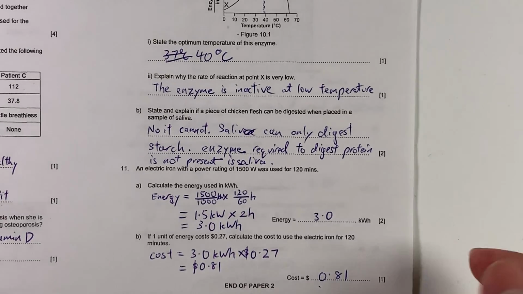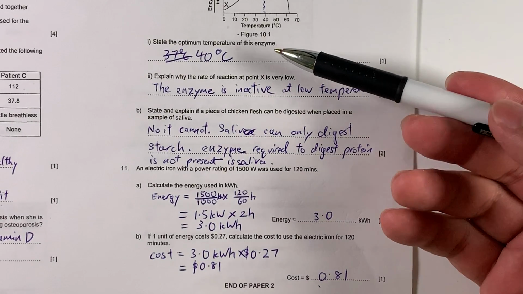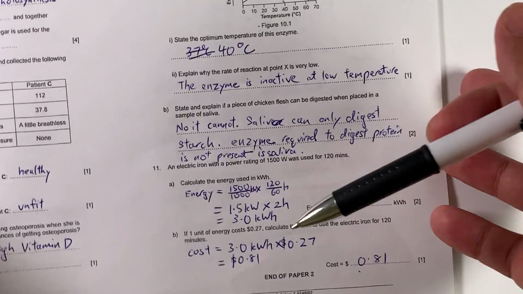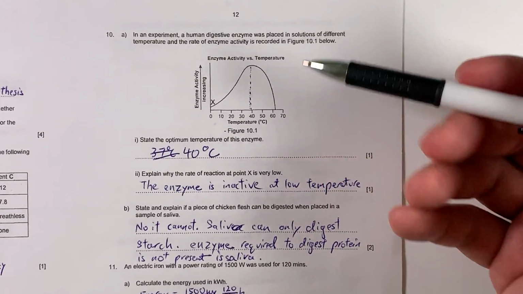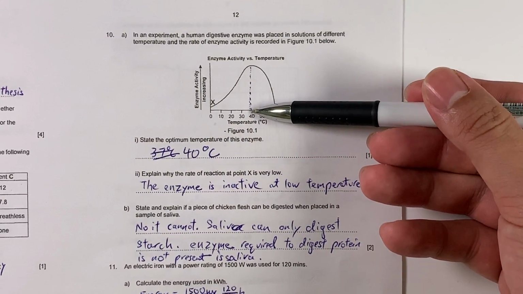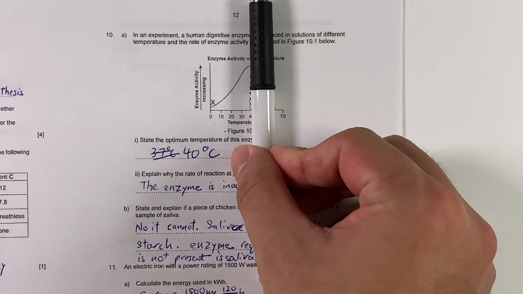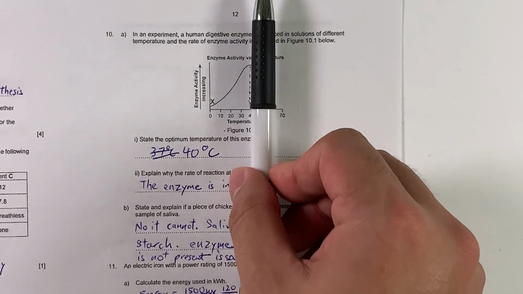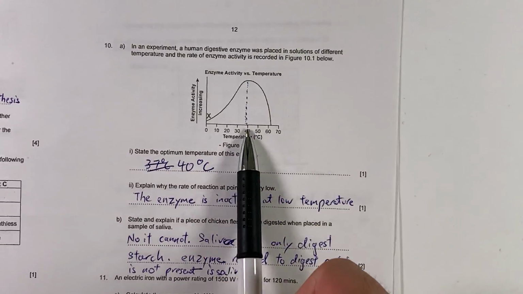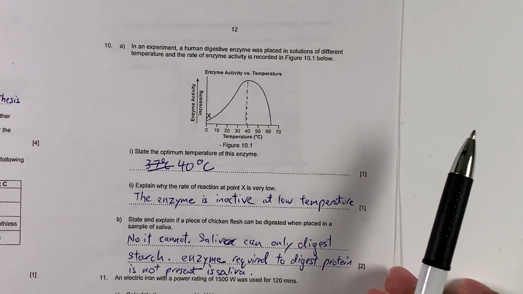Question 10A. If you look at the optimum temperature of this enzyme, you notice that it's actually 40 degrees Celsius. How do I know? I'll take the ruler, place it perpendicularly to the axis and find the highest point. At the highest point, if you draw it down, you should match 40 degrees Celsius.